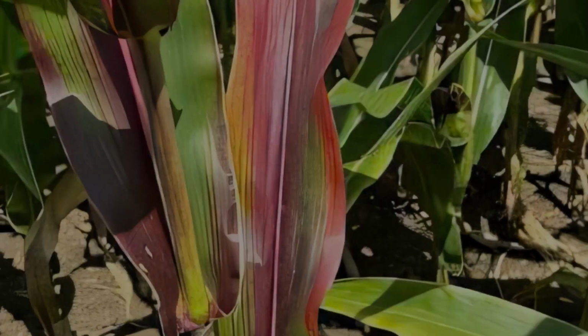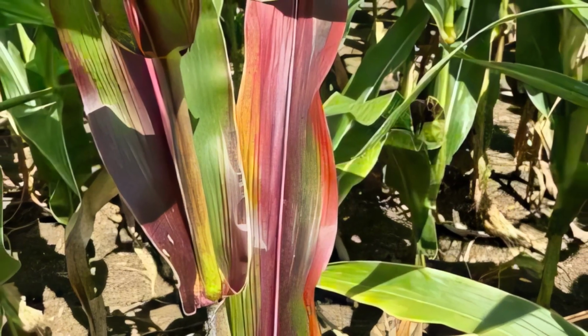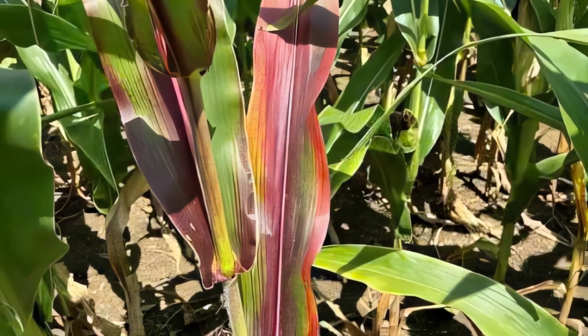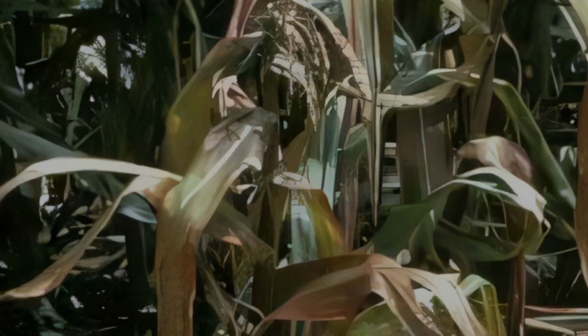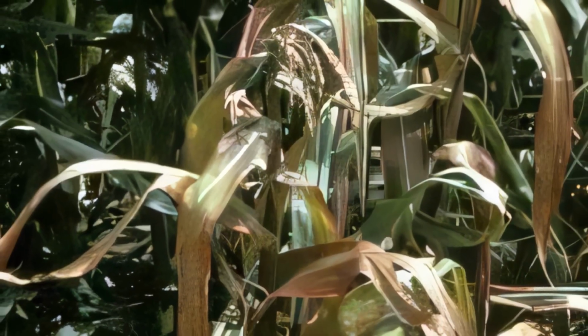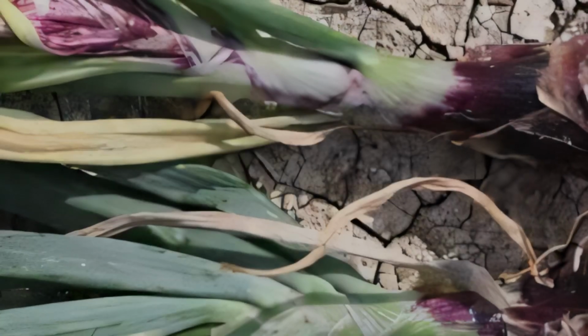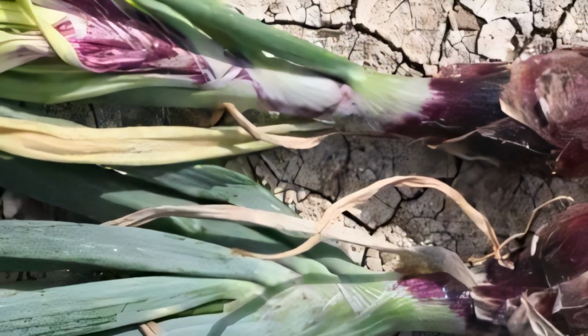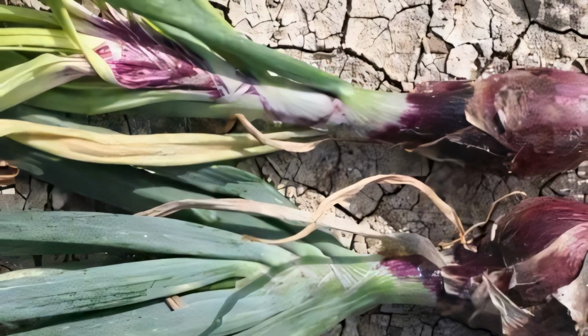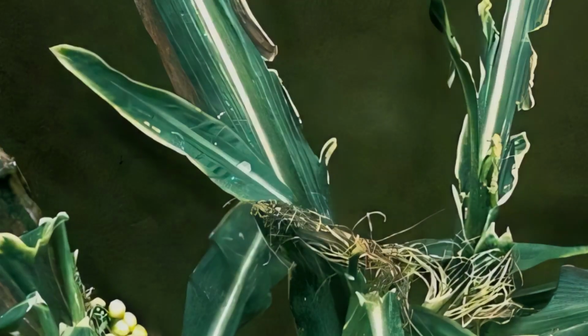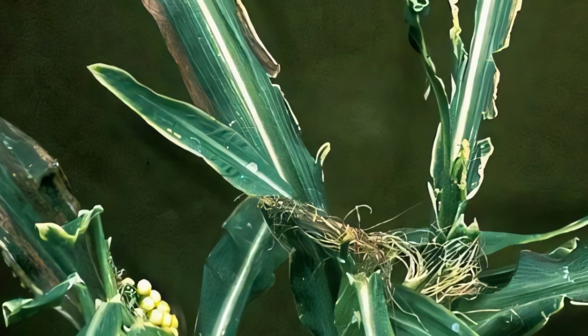Their internodes remain short, and they may produce an unusual number of side shoots, giving the plant a dense or bushy appearance. Male flowers may fail to develop normally or remain severely stunted. Ear development can also be affected. Some plants may produce no ears, while others produce multiple poorly developed ears with very few or no kernels.